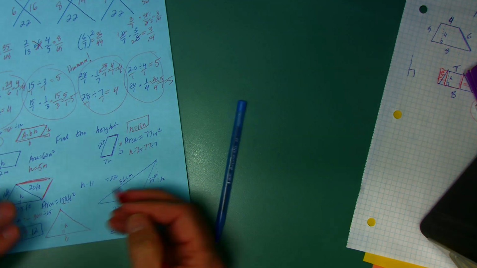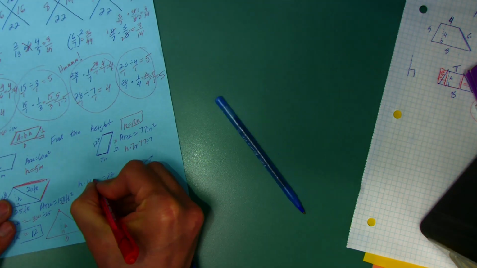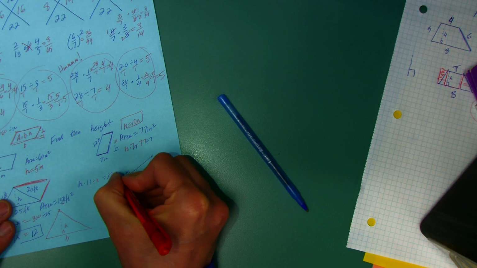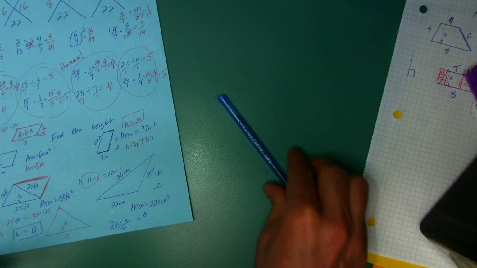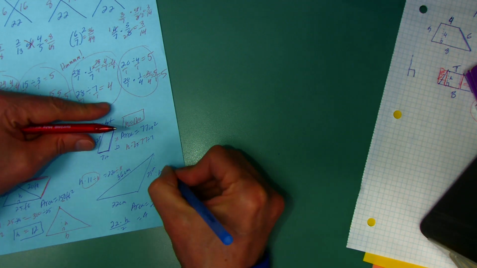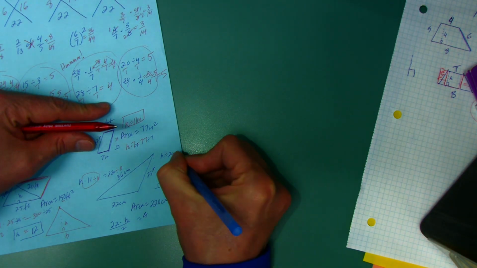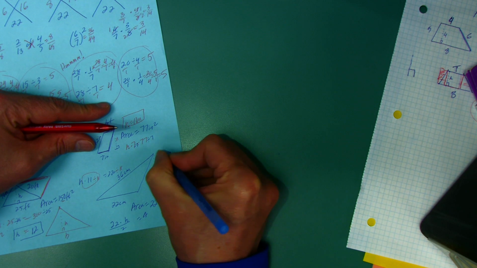Okay, how do I get rid of that? Times 11, divided by 11. If I do it to one side, do it to the other, they cancel out. What's 220 divided by 11? The height equals 20 centimeters.